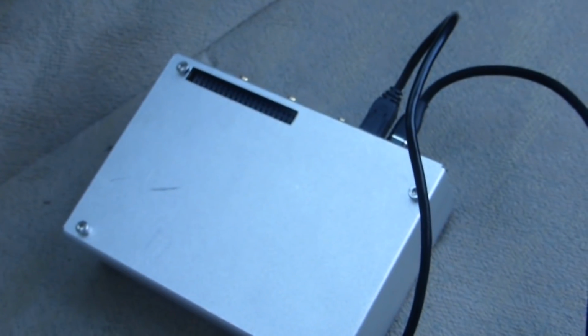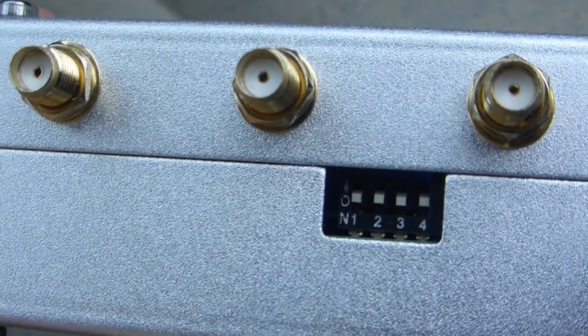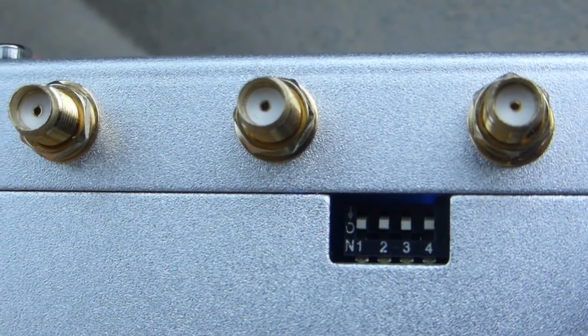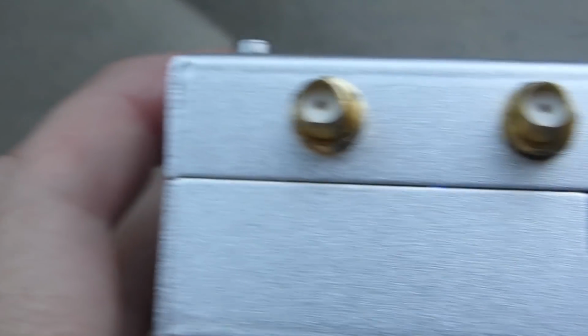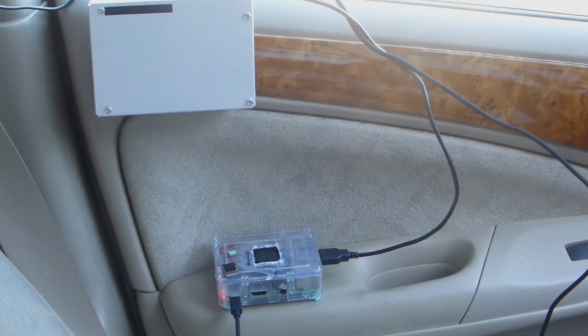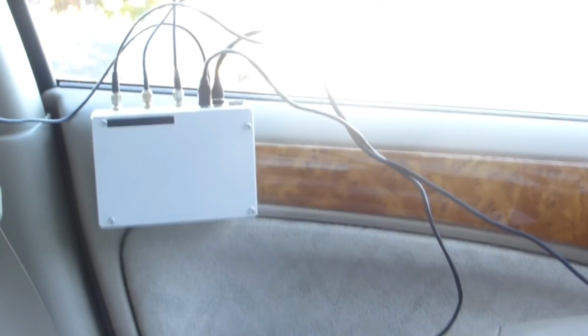Now what I need to do is connect the antennas to the KerberosSDR. So just a little tip, you can see in the switches there, they're all on, and they're labeled 1, 2, 3, 4. So this is port 1, port 2, port 3, port 4. Okay, so now I've got everything nicely tacked down so it doesn't move around while driving.